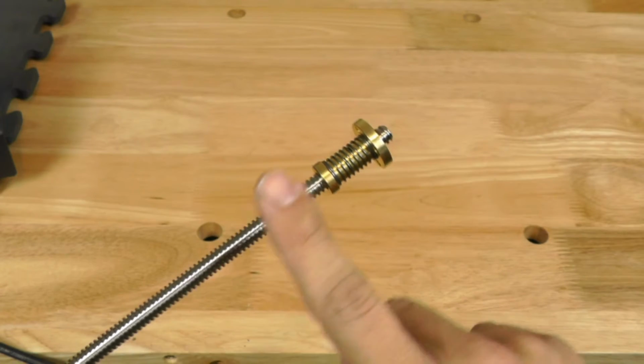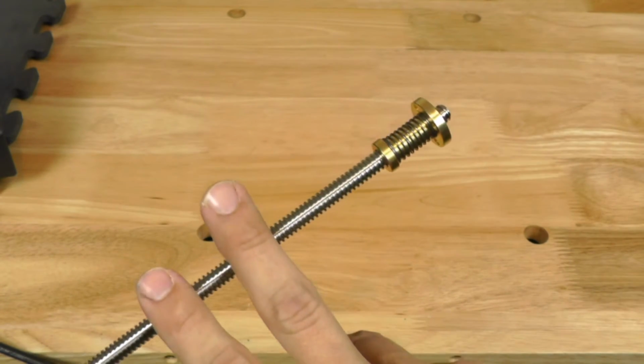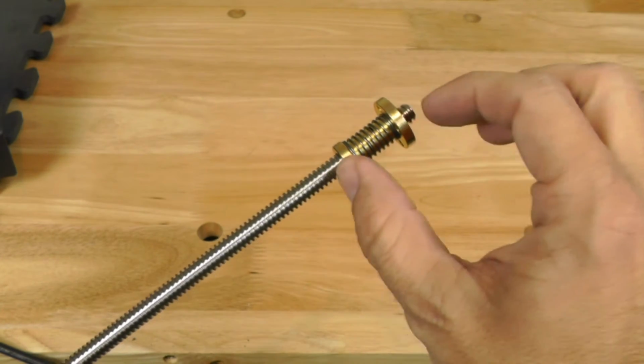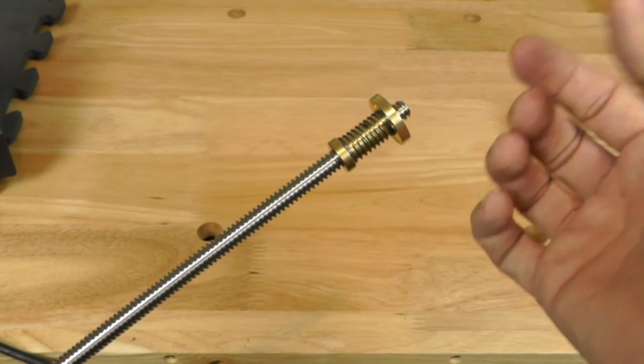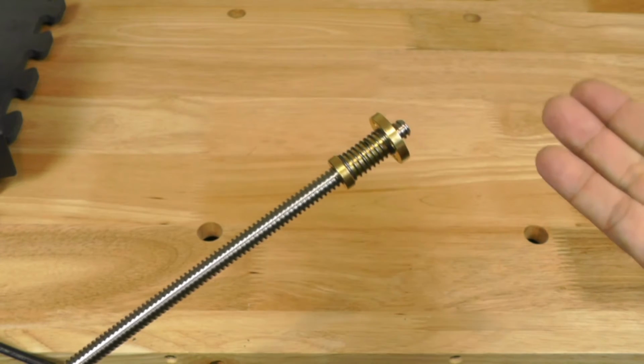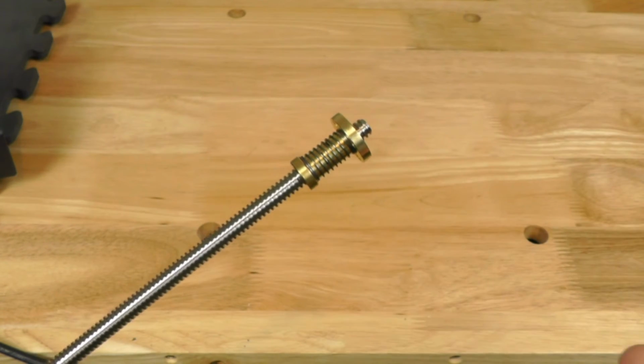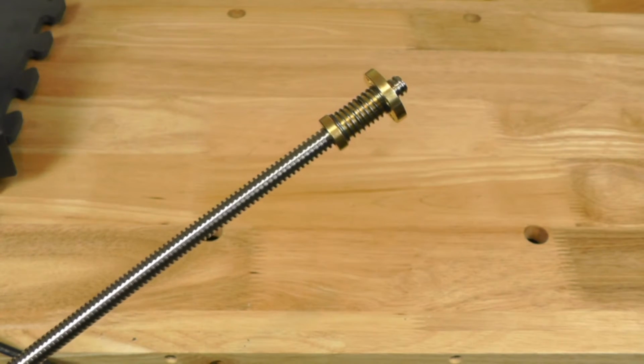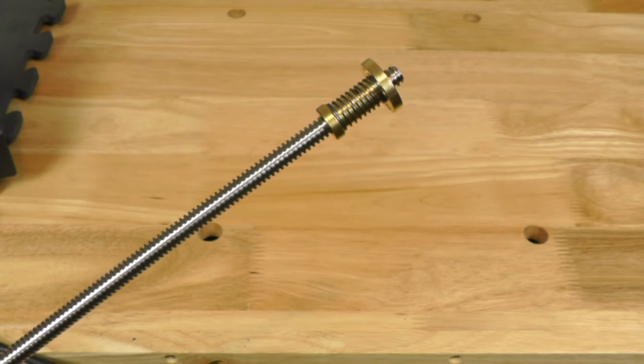So I recommend not only to buy the screw, but to also get the anti-backlash nut to avoid any extra wobble in your screw, as well as to avoid the annoying shaking that you may hear if you use just the standard nut.